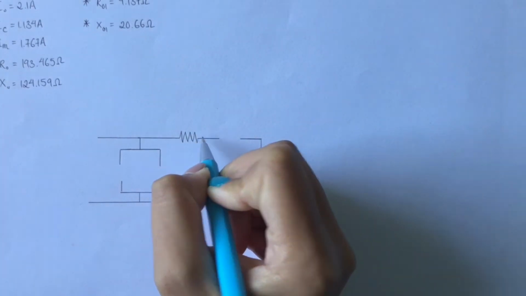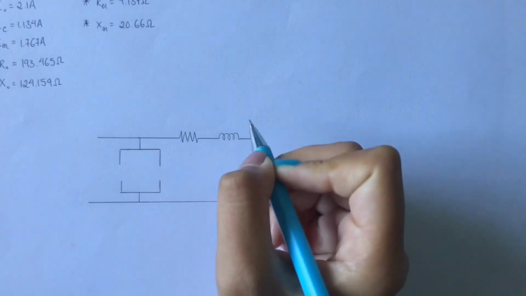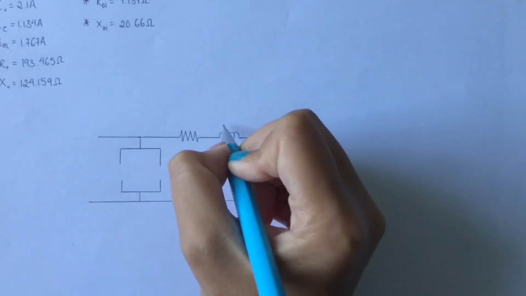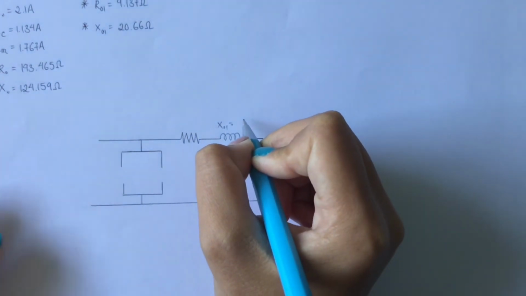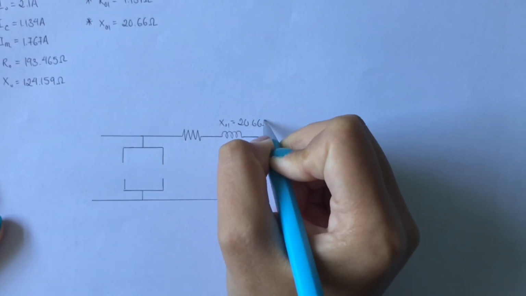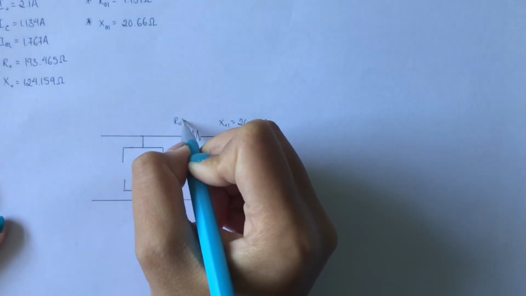The resistance and reactance we got from the blocked rotor test are connected in series. The reactance we got is 20.66 ohm and the resistance is 9.135 ohm.